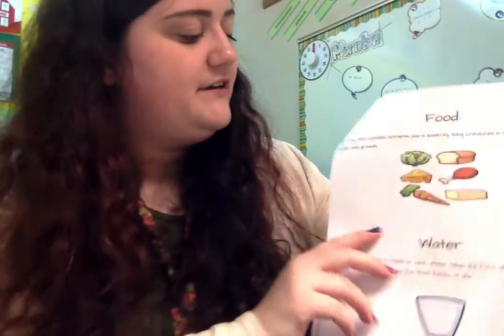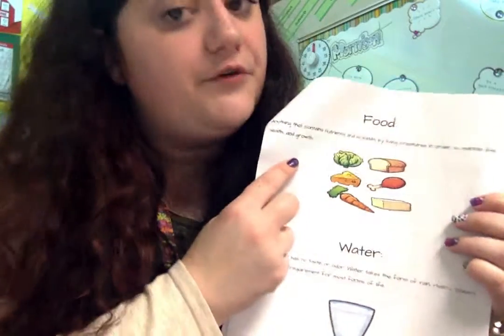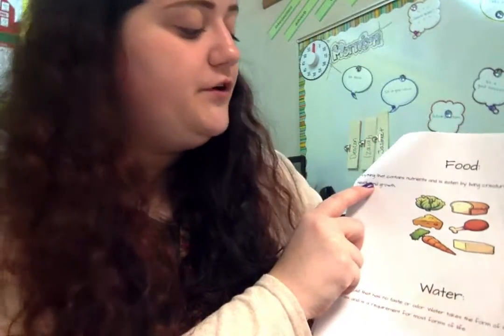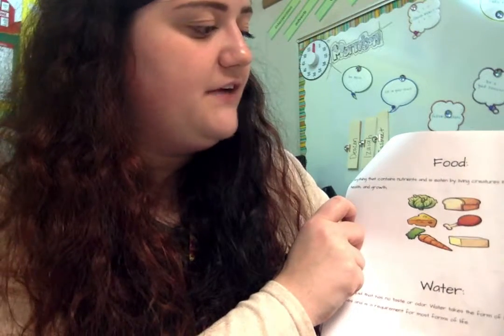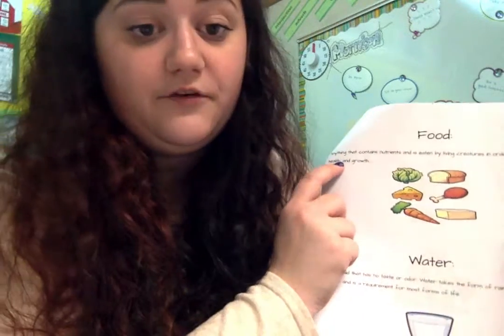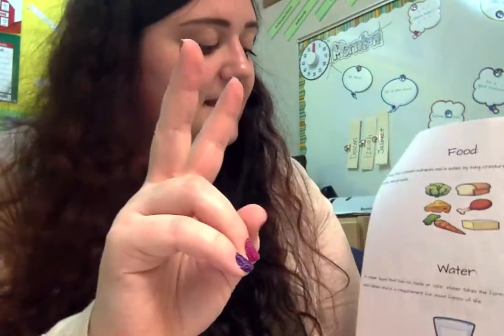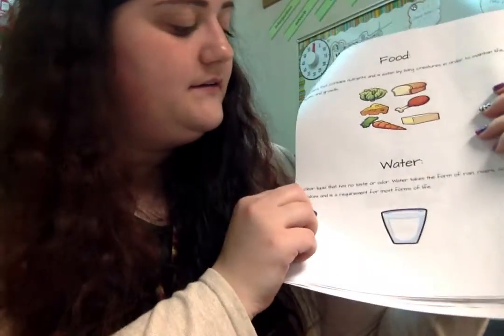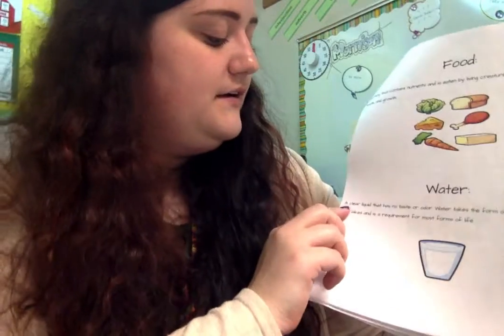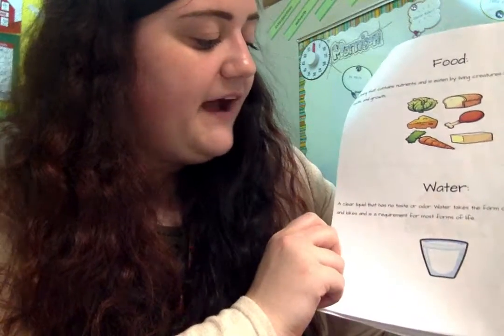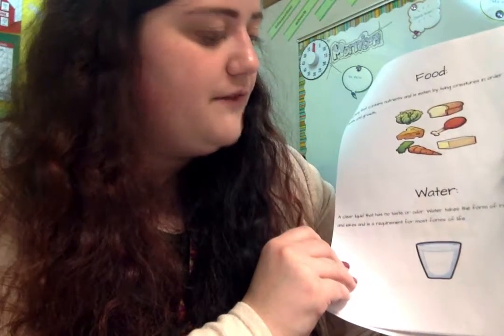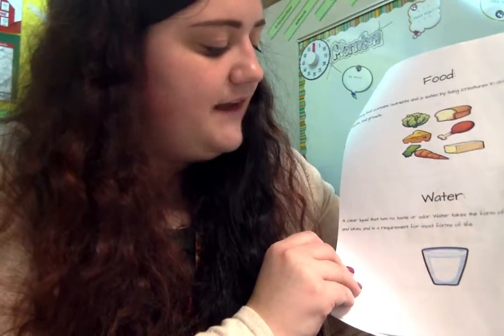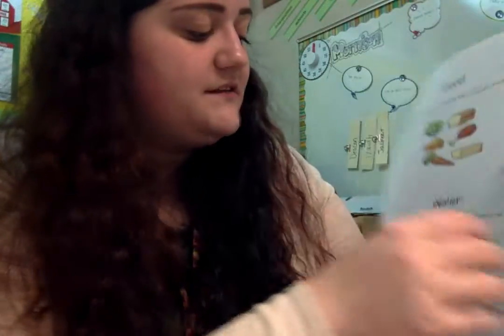So what is it that animals need to live? First, they need food. And food is anything that contains nutrients and is eaten by a living creature in order to maintain life, health, and growth. The second need they have is water, just like plants. So water is a clear liquid that has no taste or odor. Water takes the form of rain, rivers, oceans, and lakes, and is a requirement for most kinds of life.